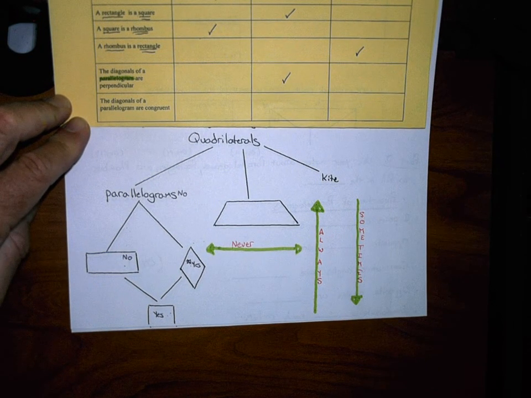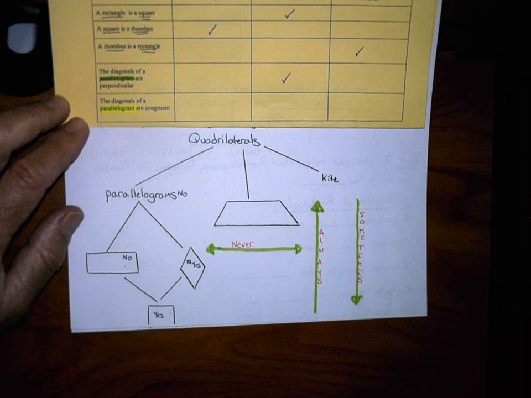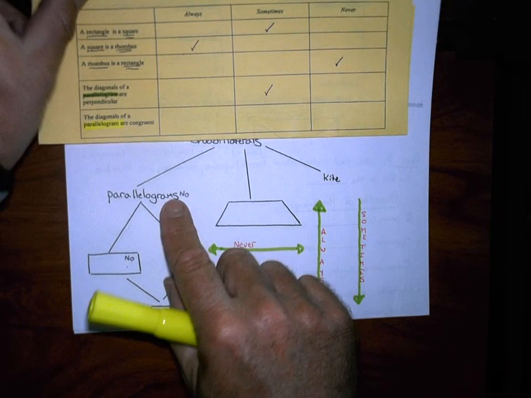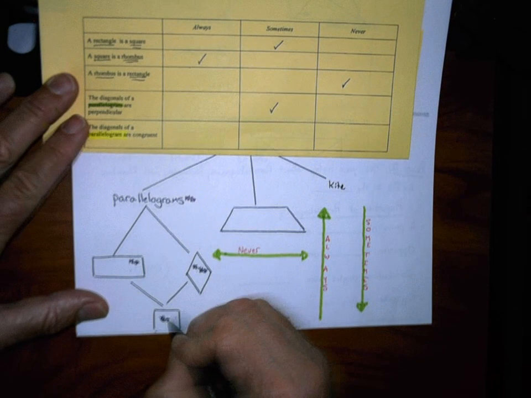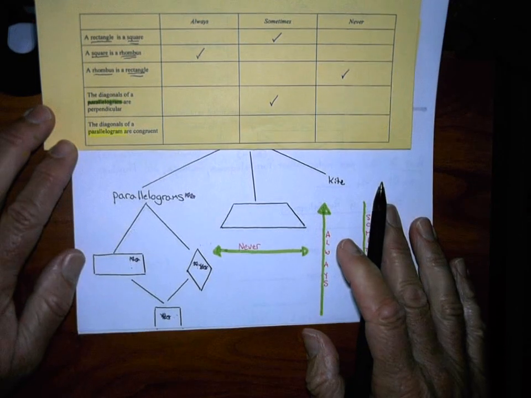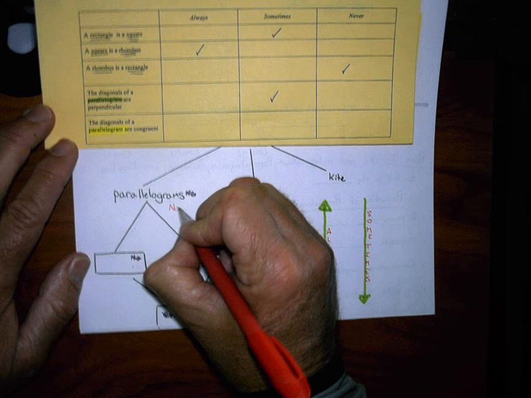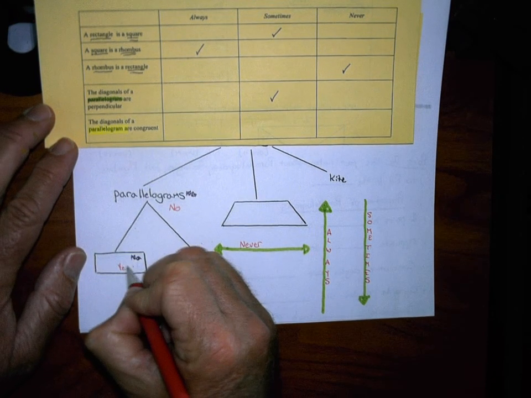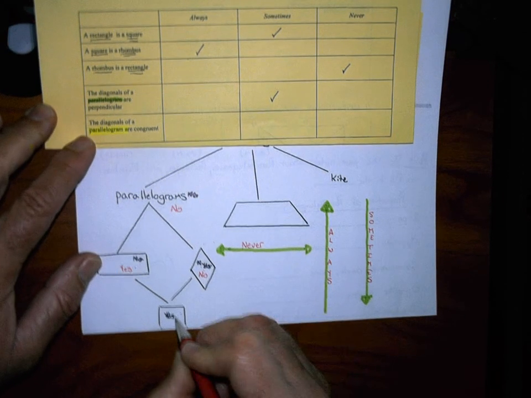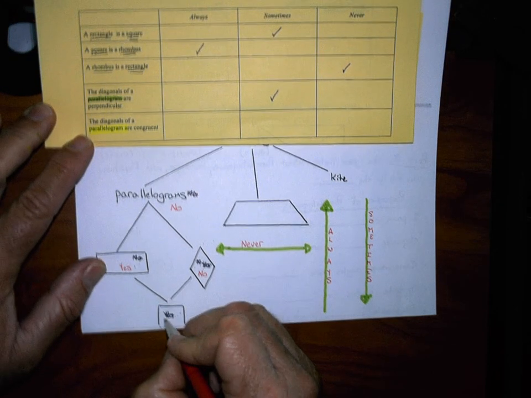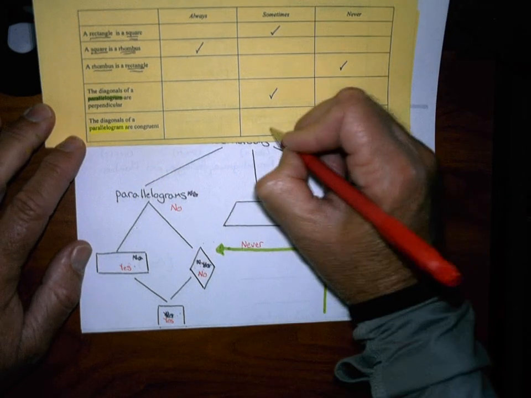The next one, the diagonals of a parallelogram are congruent. The only shape mentioned is a parallelogram, so I start at parallelogram and answer yes or no for each of the 4 shapes: are the diagonals congruent? In a parallelogram, no. In a rectangle, yes. In a rhombus, no. And a square is yes if any one above it is yes, so the diagonals are congruent in a square. Once again, I have some yeses and some no's, so my answer is sometimes. Hopefully that makes sense.